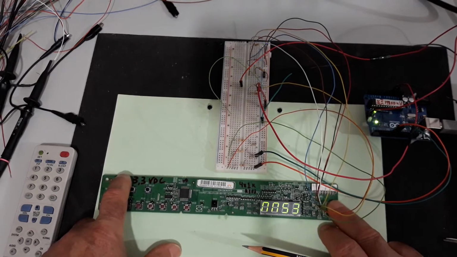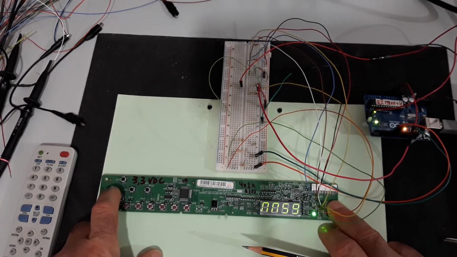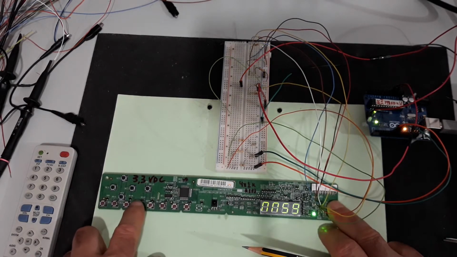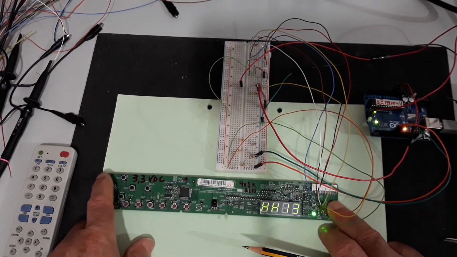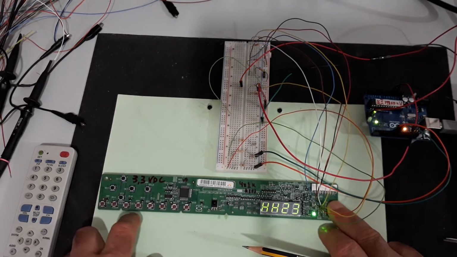2, 4, 6, 8, and the 9, for example. And now the hours, in this case is 13, I put here, for example, 23, okay?